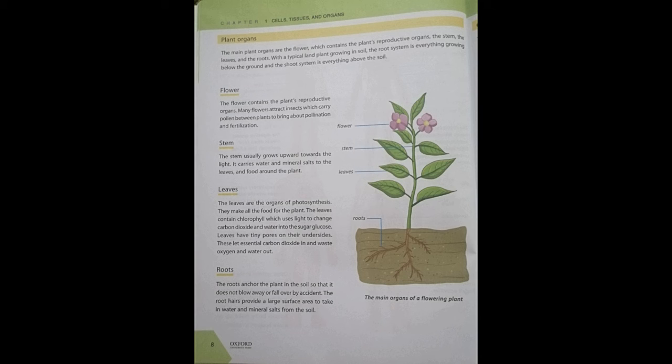Flower is the reproductive organ of the plant. Why is it called a reproductive organ? Because the reproduction occurs inside the flower. Many flowers attract insects which carry pollen between plants to bring about pollination and fertilization. What is pollen?